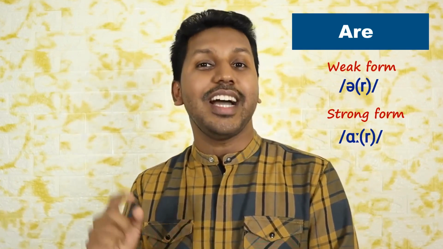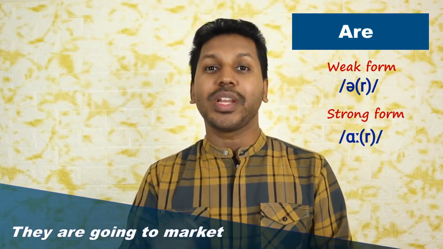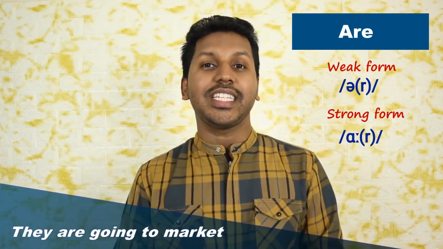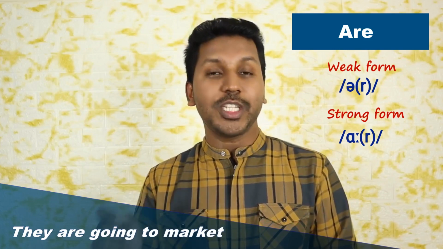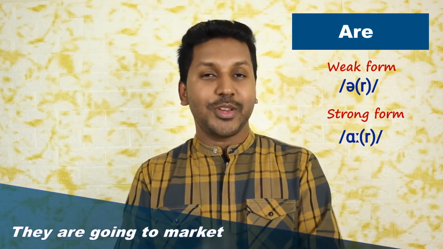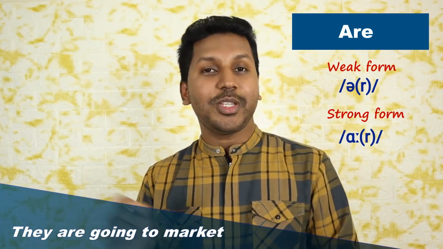First weak form, are. Yes, that's the pronunciation in isolation. And in connected speech, it can take a different form. For example, they're going to market. They are going to market. We are not pronouncing it. They are going to market. So "are" is the strong form, so you shouldn't be using "are" in this connected speech. Instead, you have to use the weak form. So they're going to market.